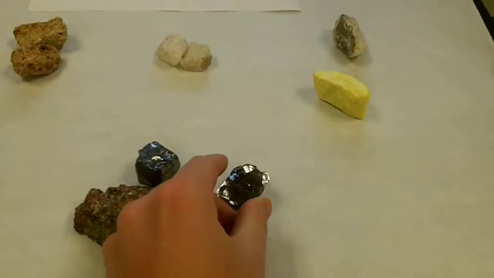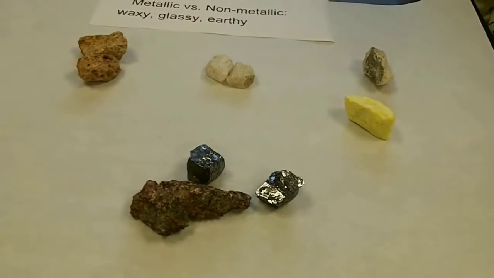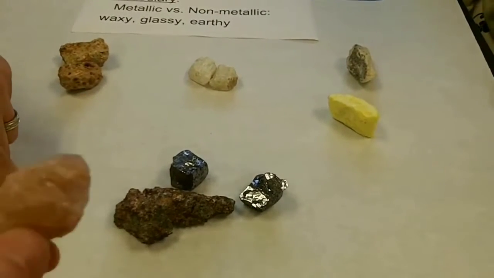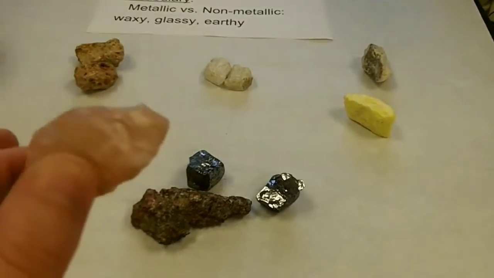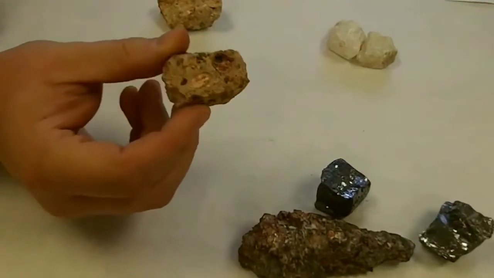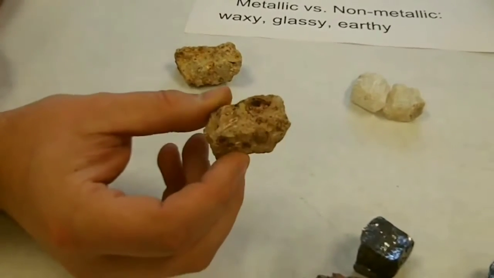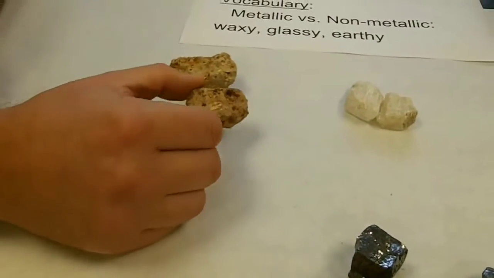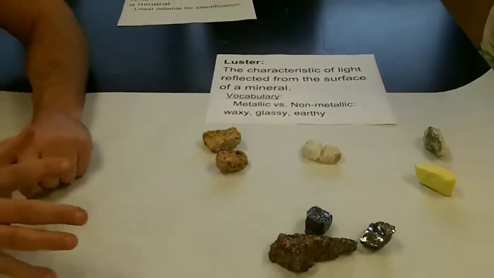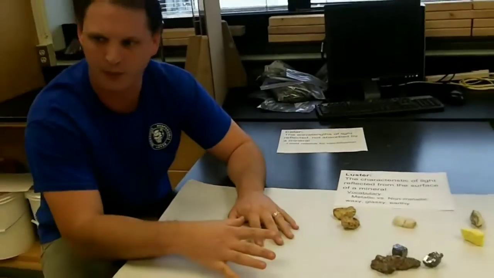Like this one? Yeah, it's probably a little less shiny than that one. What about this one? Any kind of shine there? No, not really. All right, so luster is how the light is reflected from the mineral.